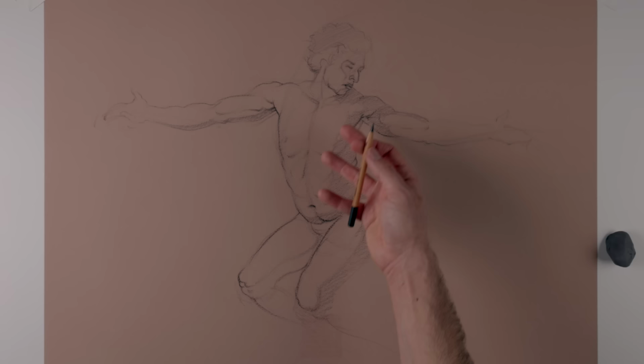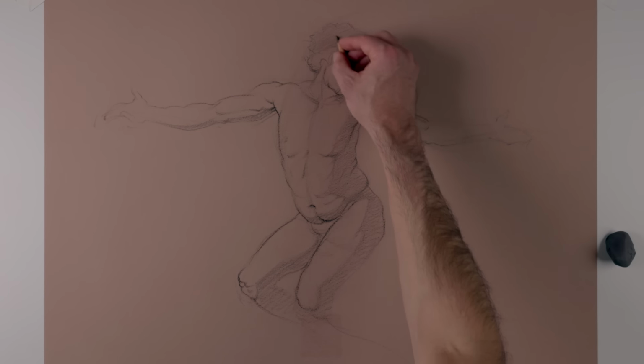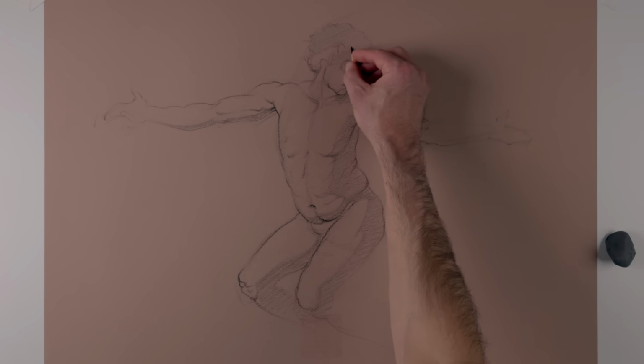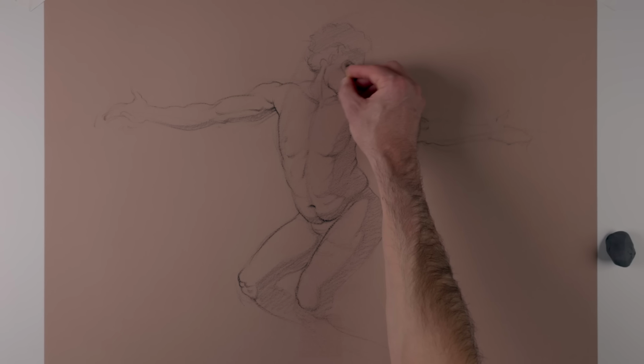So right now, I've divided the light from shadow on the torso, this leg, and the arms. And now, of course, I can go and do the other leg. And again, I'm just doing a simple pass at this point. I don't want to include every undulation or detail. And of course, I can come up here to the face and do the same thing.